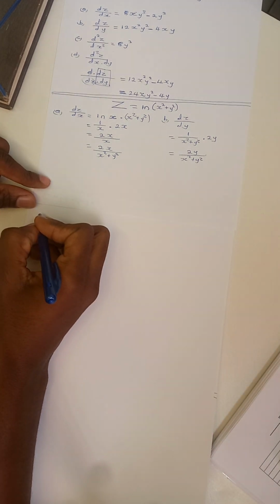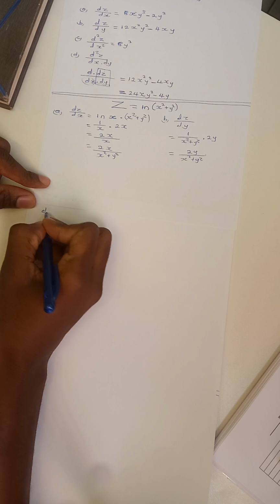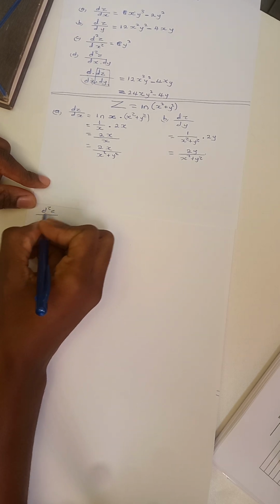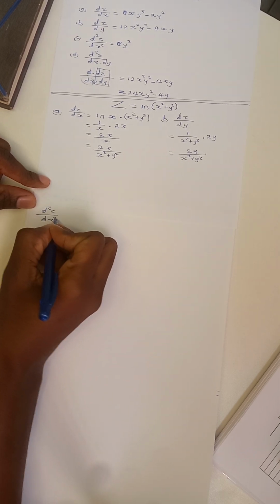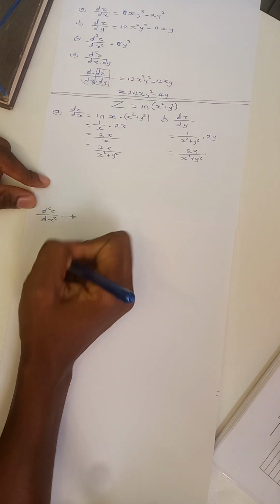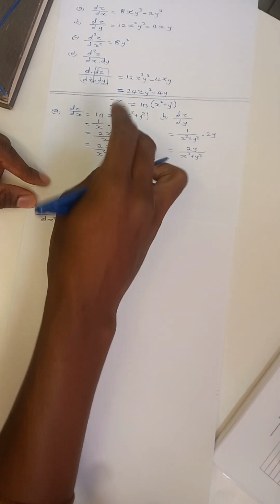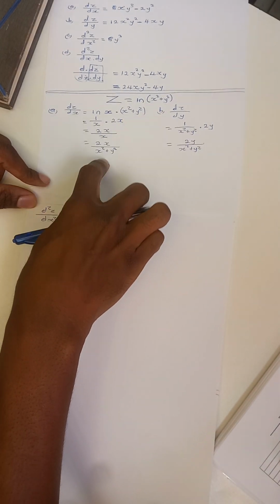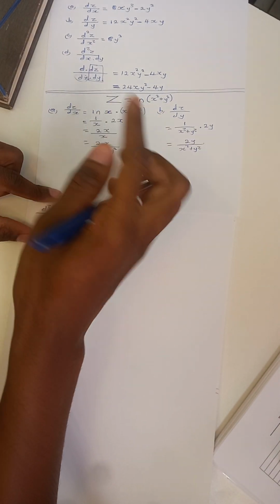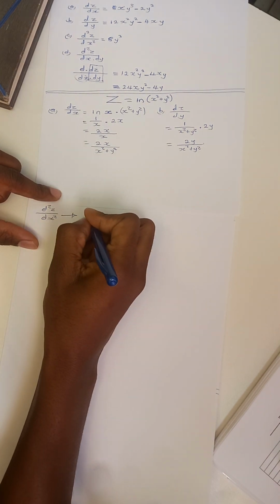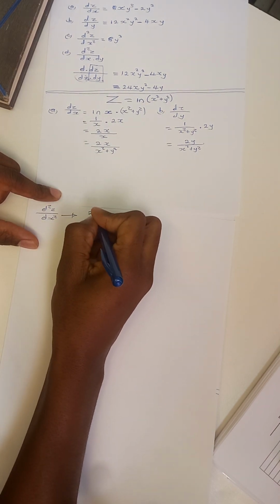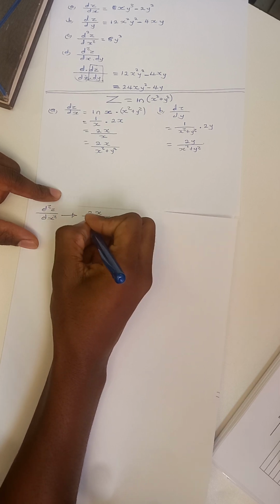Okay, it's d squared z divided by dx squared. Now, this is what you're going to be doing. We take our original dy over dx, we differentiate it, and then we differentiate it again. That's what they want. So our first derivative was this one.